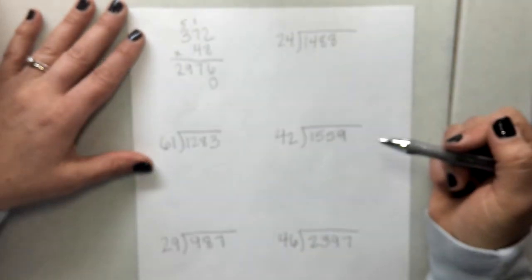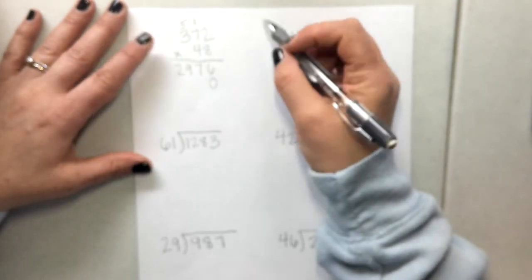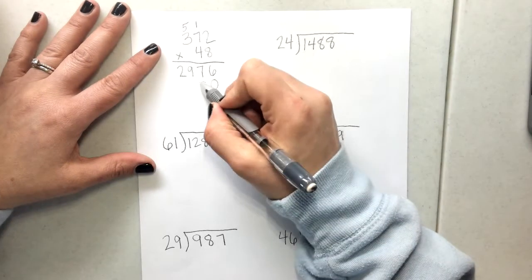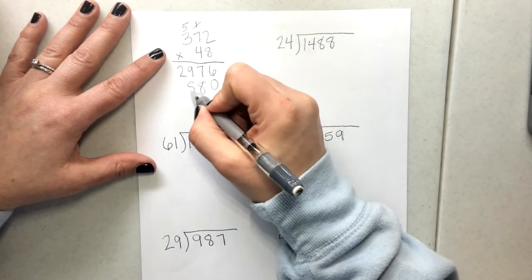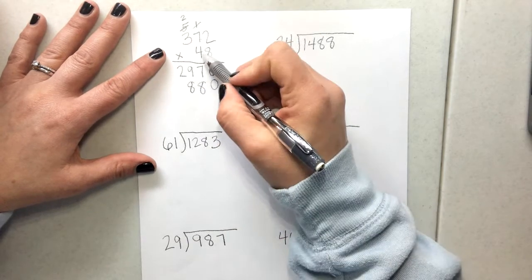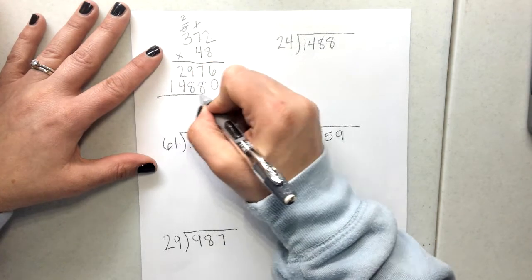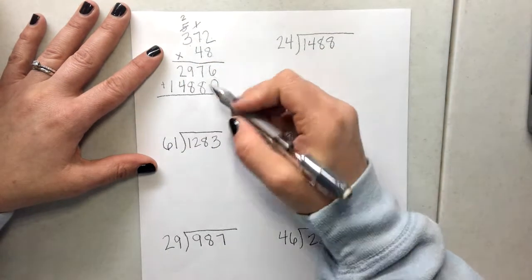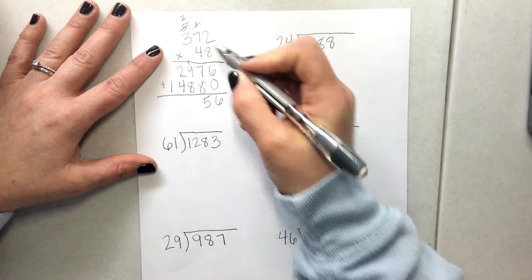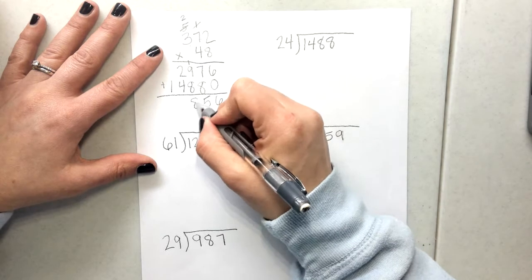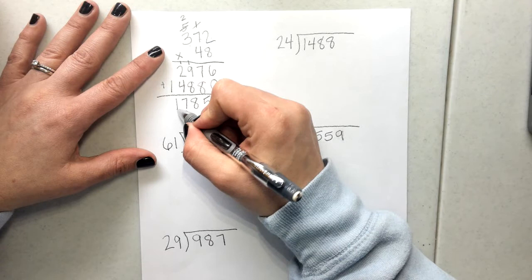And again, I'm sorry when it goes blurry, I don't have any control over that, but hopefully you'll be able to catch up. 4 times 2 is 8. 4 times 7 is 28. Put the 8 down there, carry the 2. 4 times 3 is 12, 13, 14. And then I have to add. 6 plus 0 is 6. 7 plus 8 is 15. Carry my 1. 9 plus 1 is 10. Plus 8 is 18. Carry the 1. 4, 5, 6, 7, 1.